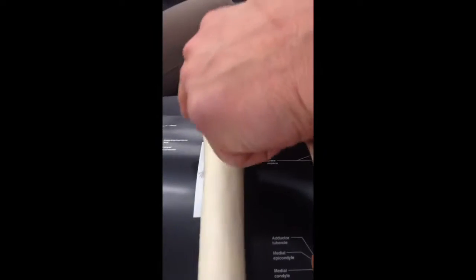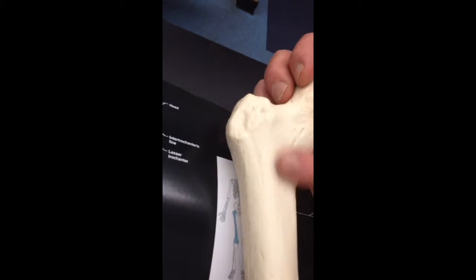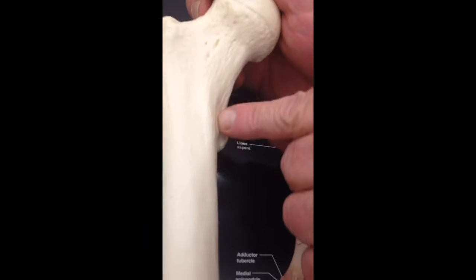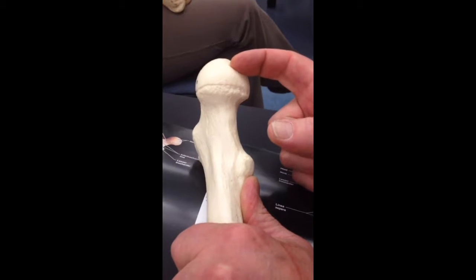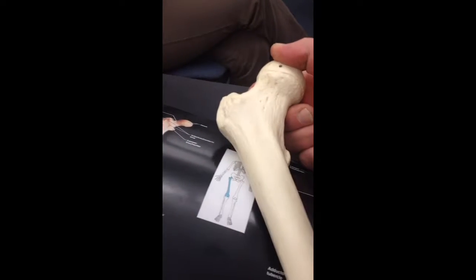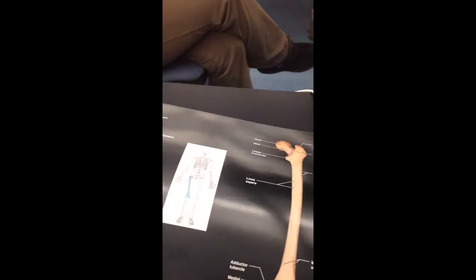Trochanter and the greater trochanter, and what runs between the two is called the intertrochanteric line. This is the head. There's a little guy called the fovea capitis. That's the dent inside there, so that's the way it's not bone on bone. And this is considered the neck.